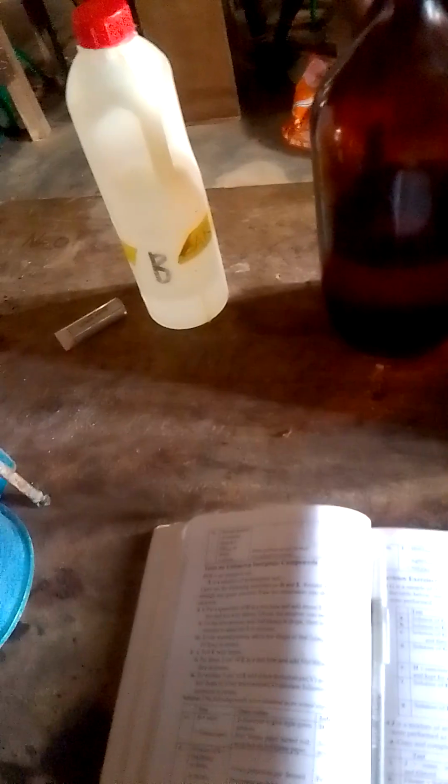At the observation, what we saw here is that D dissolved in water to give light green solution.